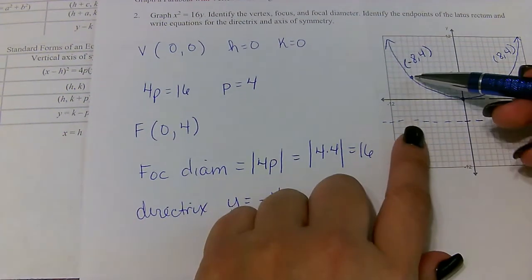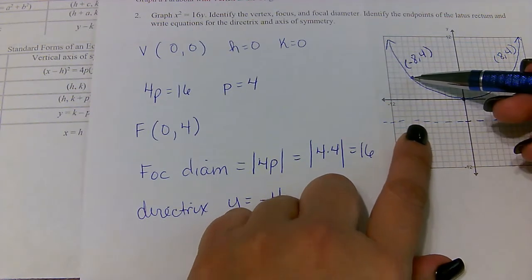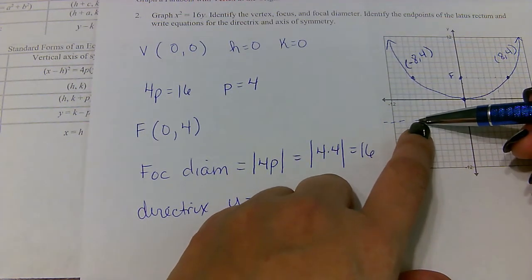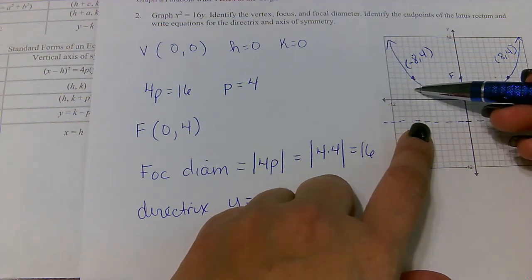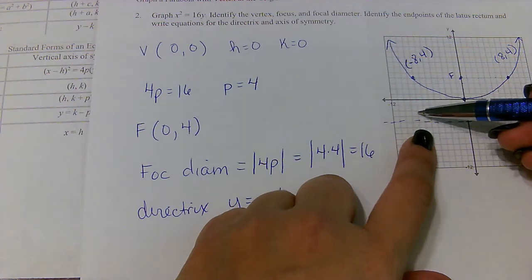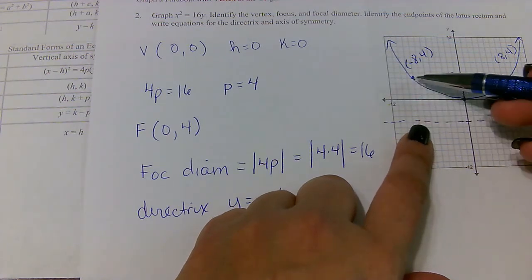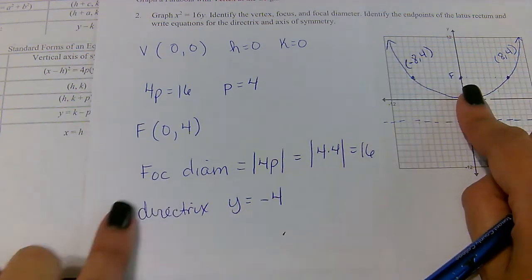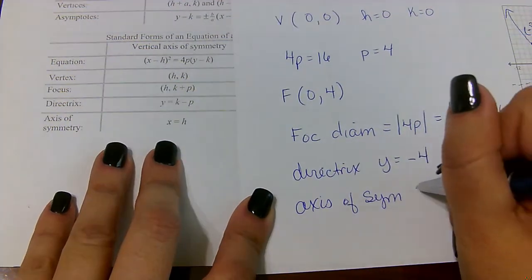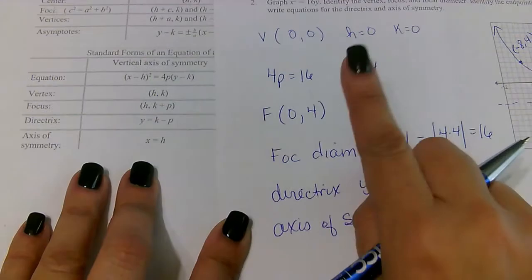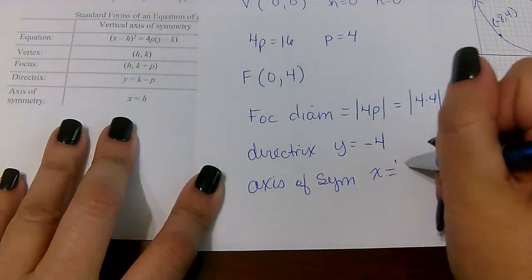If I notice the perpendicular location from this endpoint down should also be the distance of 8. So let's check. 1, 2, 3, 4, 5, 6, 7, 8. It works. So this graph is correct. Let's find our axis of symmetry. We're going to use x is equal to h, and h is going to be 0.